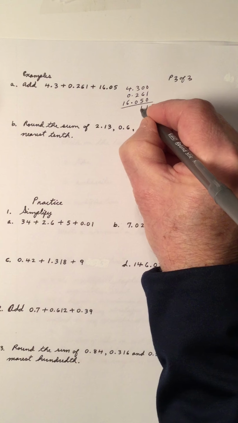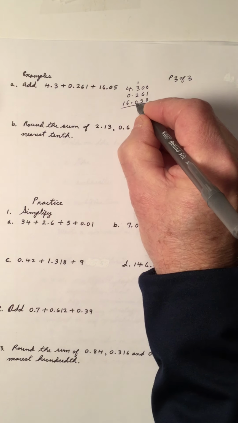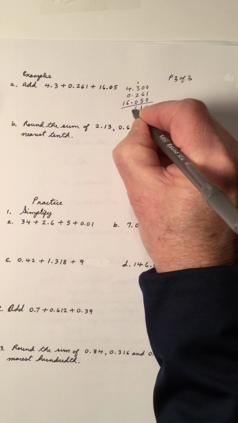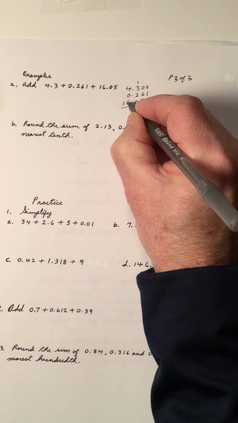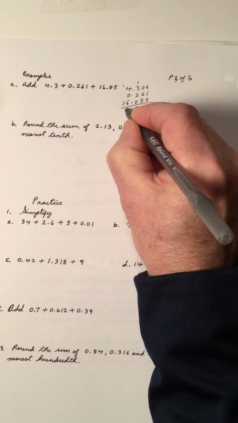That's 11, then 1, carry the 1. That's 4 plus 2 is 6. Bring in your decimal. 4 plus 6 is 10. Then it's 0. You've got to carry the 1. 1 plus 1 is 2.